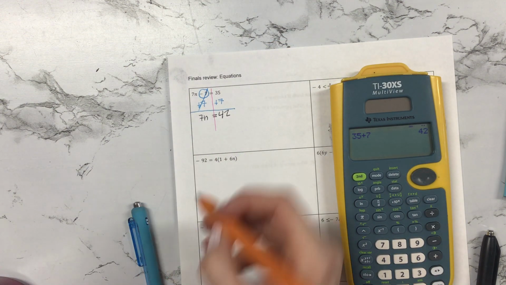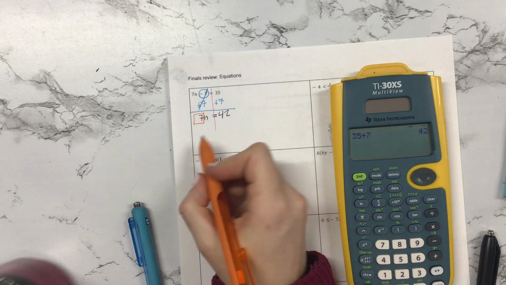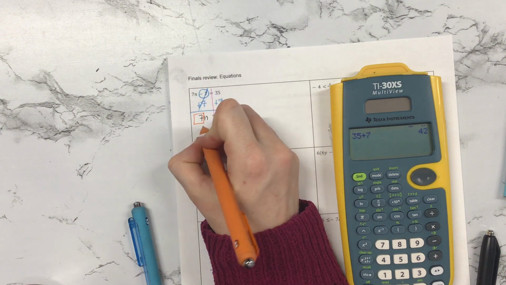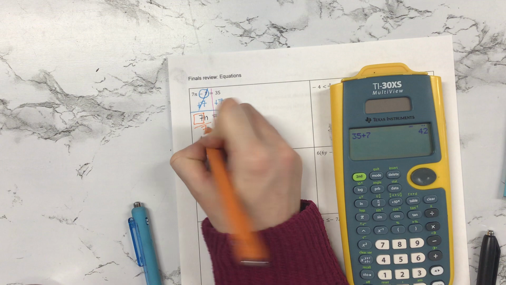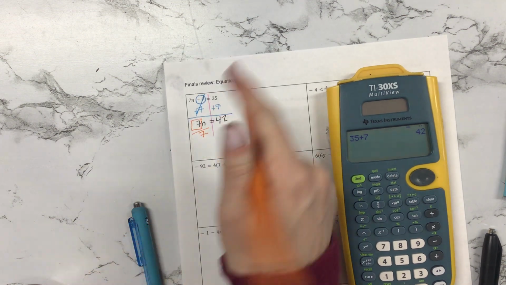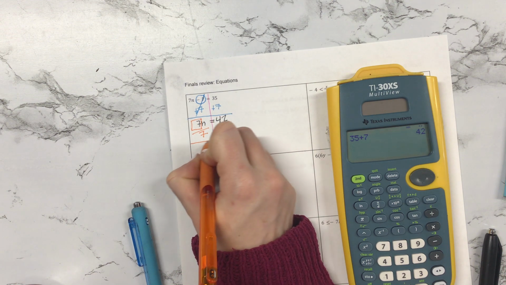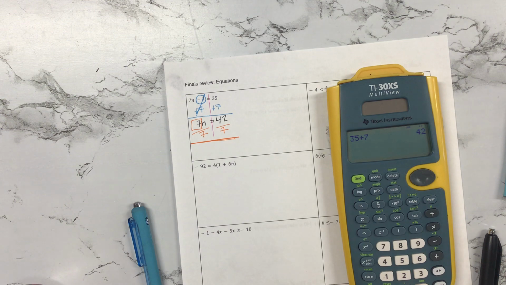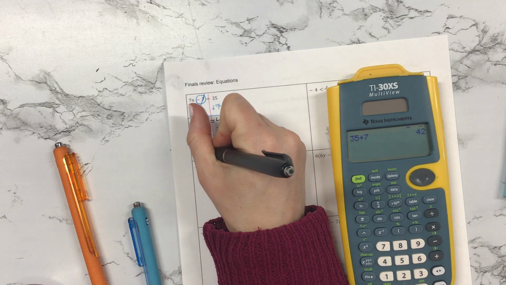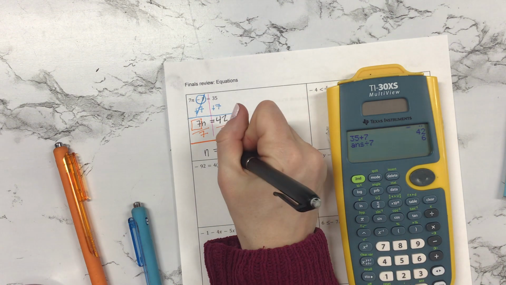Now we have to undo the coefficient. The coefficient is the number that's multiplying or dividing the variable. So this 7n means 7 times n. The opposite of times is dividing, so we're going to divide by 7. What I do on this side, I have to do on the other side of the equals as well. Then draw the big line underneath to say, okay, I'm doing a new thing now. 7n divided by 7 is 1n. 42 divided by 7 is 6.